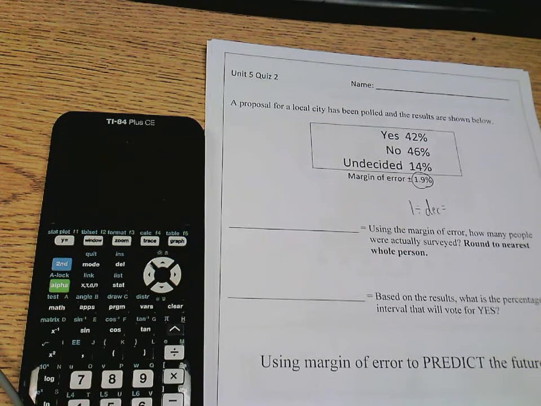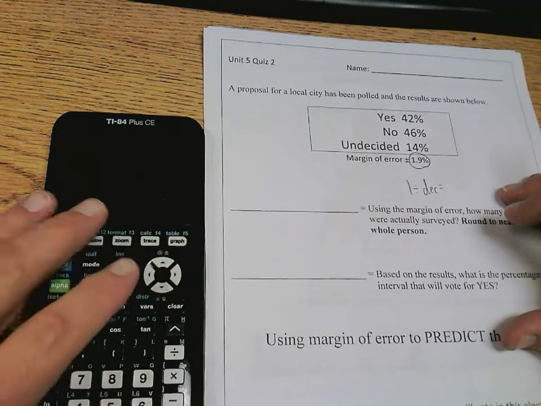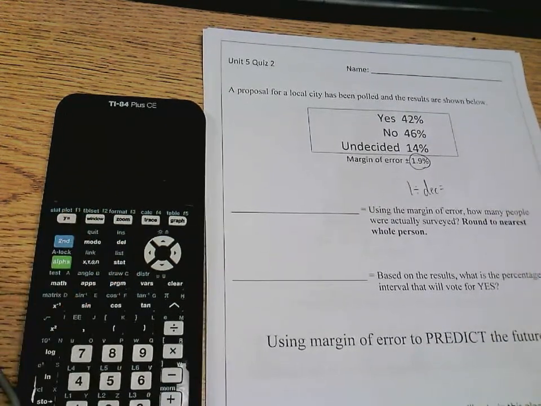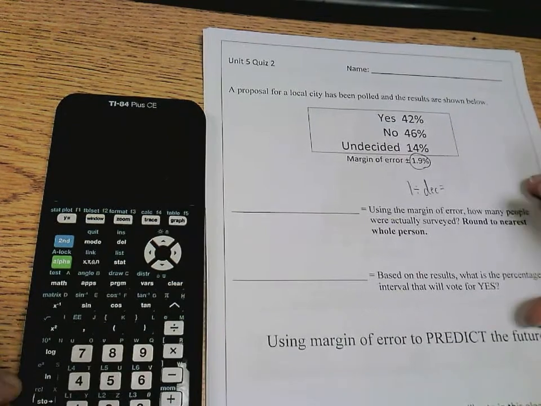Alright, in this video we're going to talk about the Unit 5 Quiz 2. I went ahead and got my calculator so you'll know exactly what I'm doing. And so let's go ahead and get started.